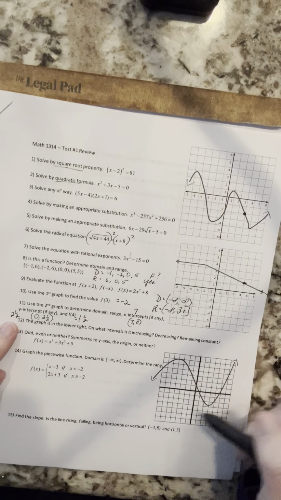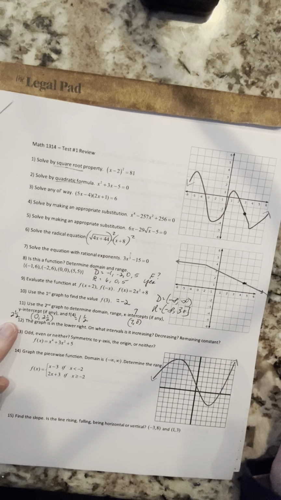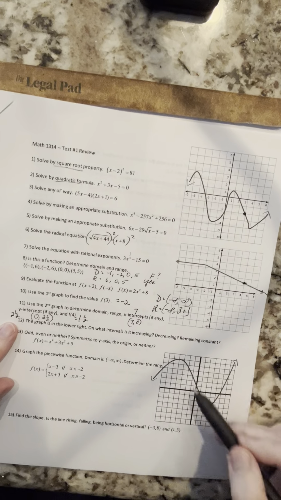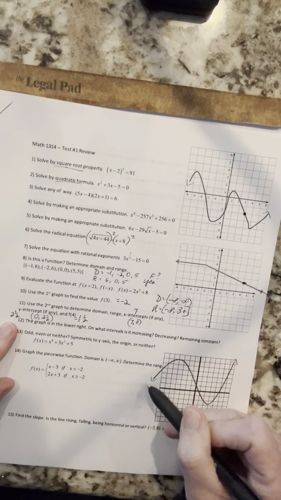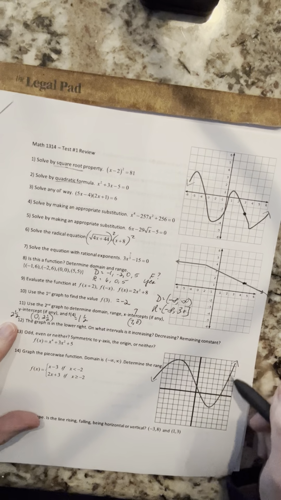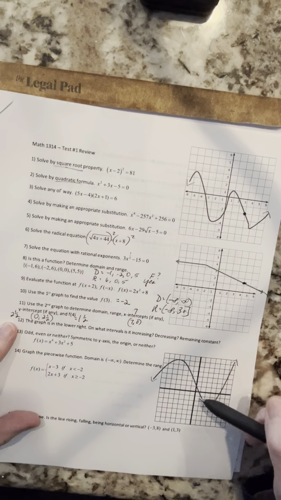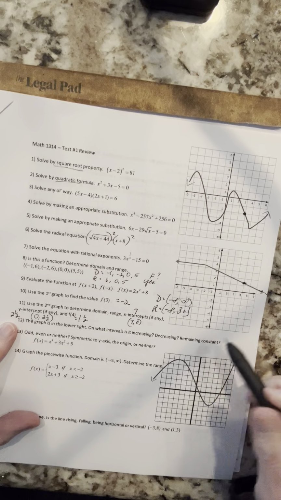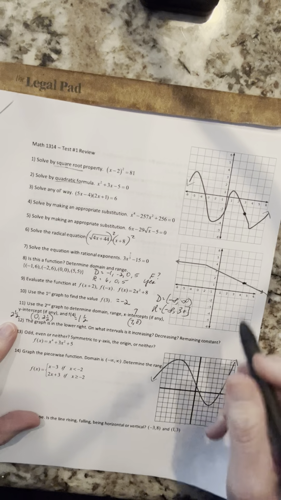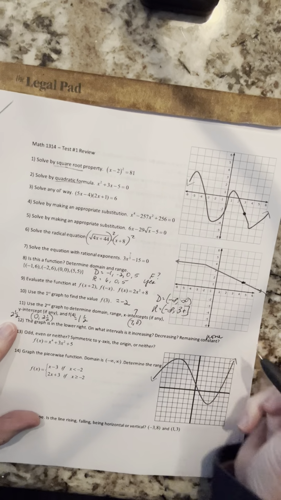Number 12, the graph is in the lower right. On what intervals is it increasing? So this is a roller coaster ride. You're increasing here. You're increasing here. Where is it decreasing? It's decreasing right here. Remaining constant, nowhere is it remaining constant, so we will have none for that.